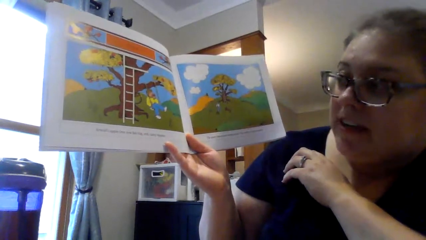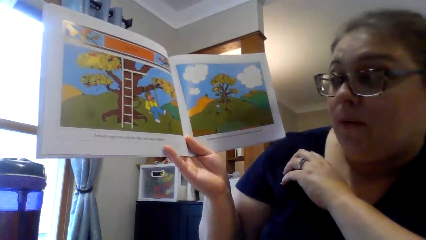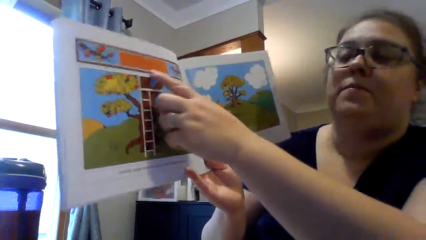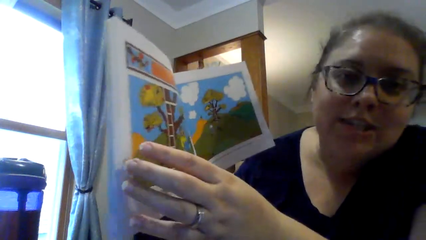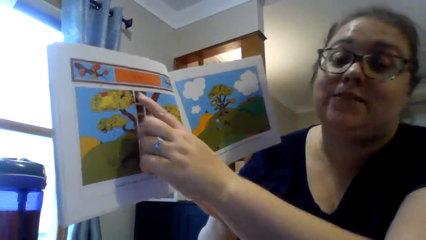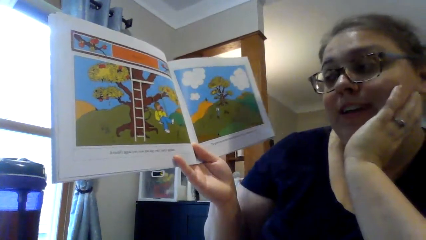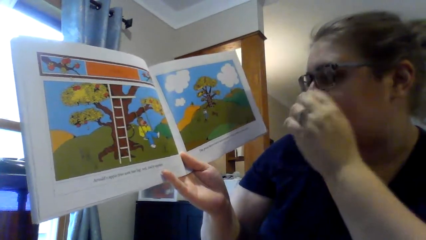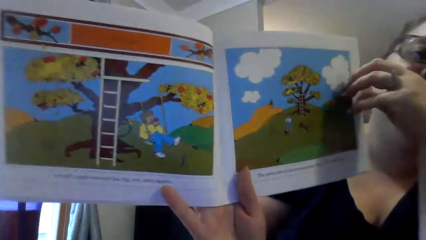Arnold's apple tree now has big, red, tasty apples, because it is fall. So it is fall. Arnold's apple tree now has big, red, tasty apples. The green leaves have turned golden. They drift to the ground.